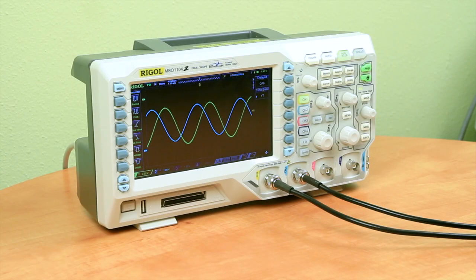Three time-based modes are available in the horizontal menu. The most commonly used one is YT, or voltage over time. This is the mode we've been using up to this point. The second choice is XY. In XY mode, you can have one signal drive the X-axis and another signal drive the Y-axis. Using this mode, you can analyze phase relationships between signals.